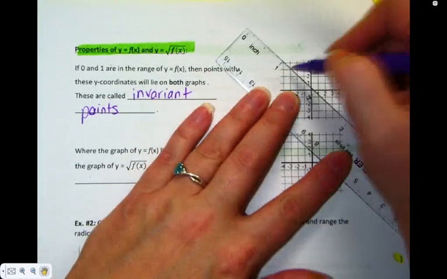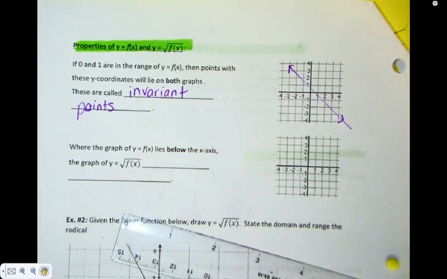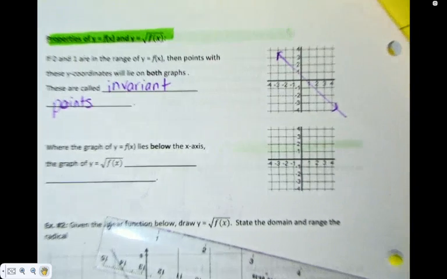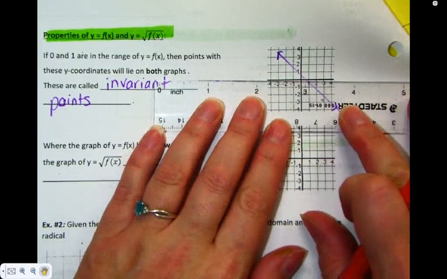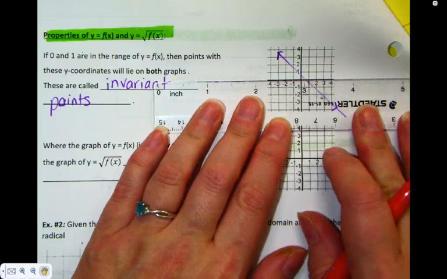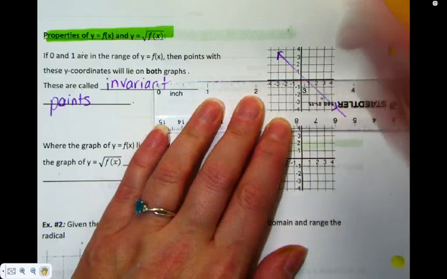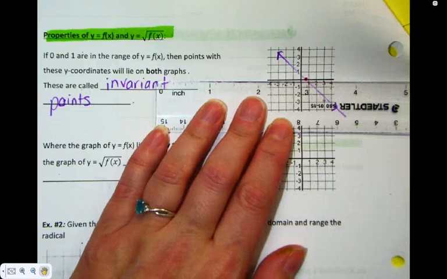So I'm going to draw any line on here. There's no particular place I'm putting that. I'm just doing a downward sloping line. There's no particular reason I drew it where I drew it. And I want you to put your ruler right on the x-axis. The x-axis is where y equals 0. So wherever that line crosses the x-axis, I want you to put a point.